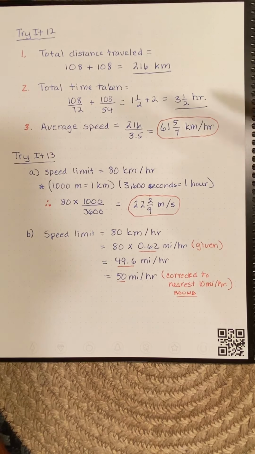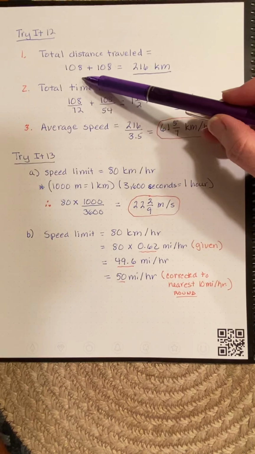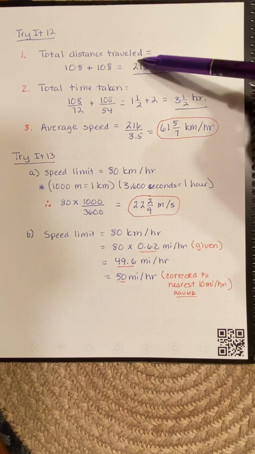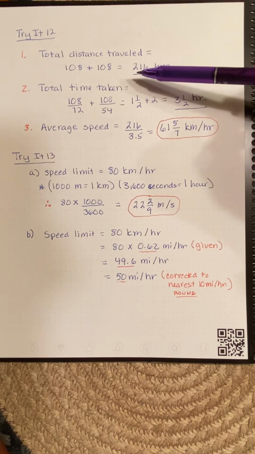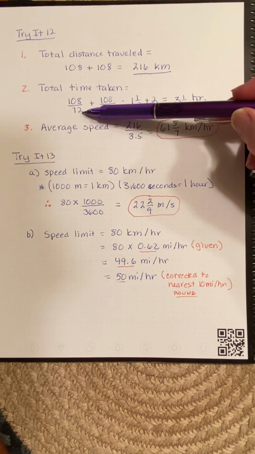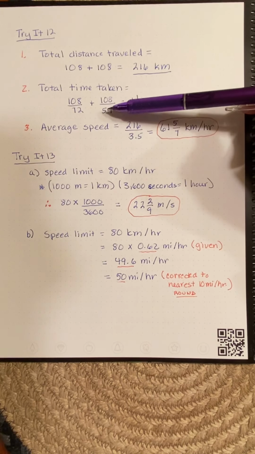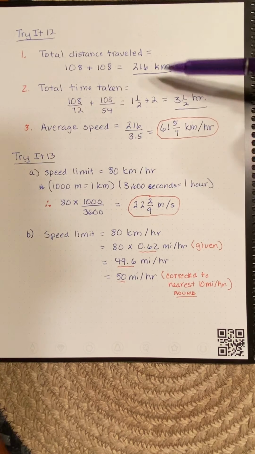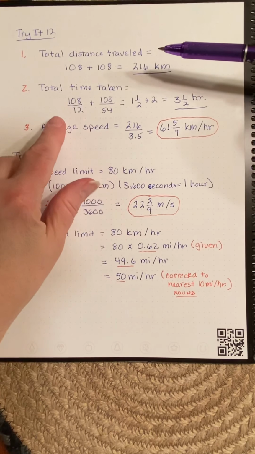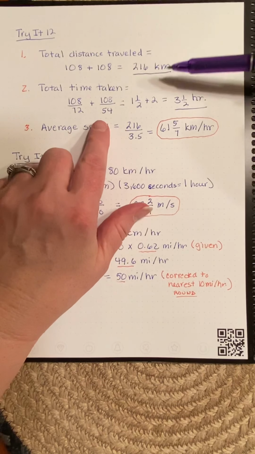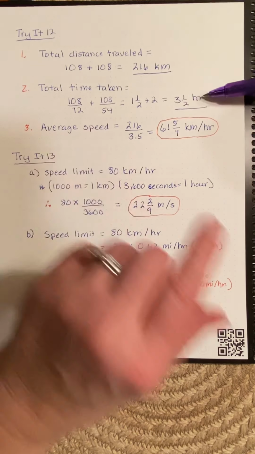Well, first of all, the total distance traveled, it's 108 one way and then 108 back, so it's 216 kilometers, so that's the whole distance traveled. And the total time that she traveled, well, it was 108 kilometers at 72 kilometers per hour, and then that same 108 at 54 kilometers per hour. So I'm going to figure those two things out and add them together. So when I divide 108 by 72, I have 1.5. And when I divide 108 by 54, it's 2. So 1.5 plus 2 is 3.5 hours.